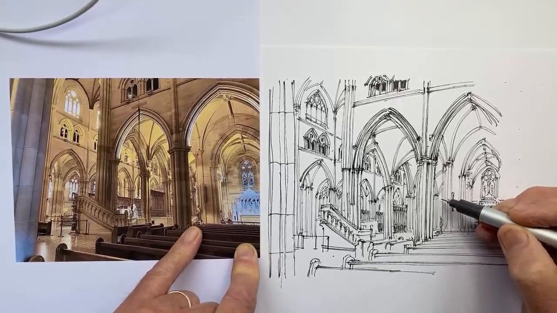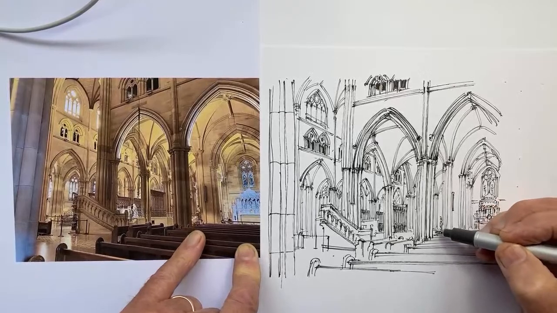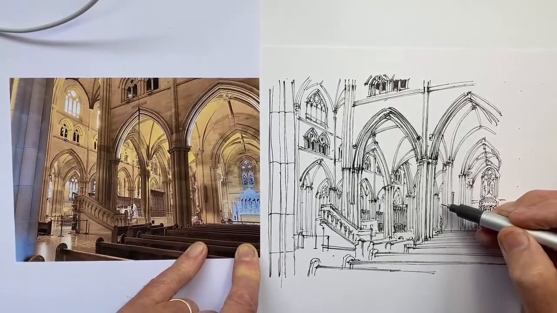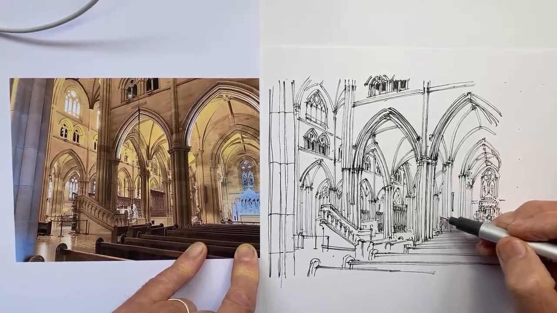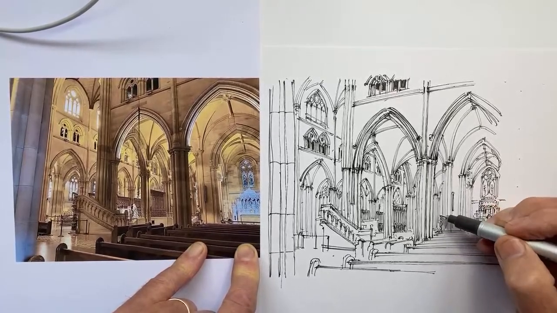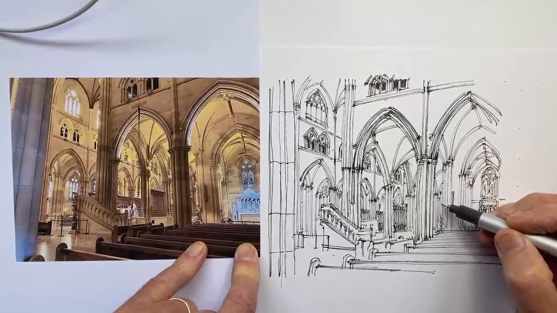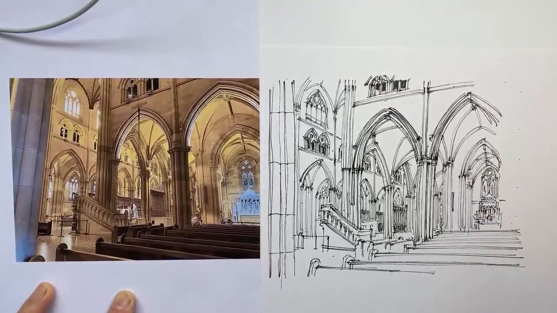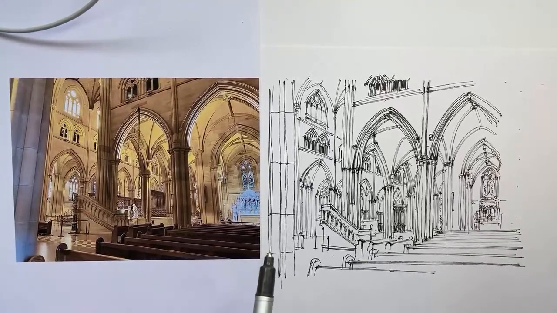I'll make that a statue. There's some sort of glass up there. Have I covered all the gaps? I think I have. I think that's pretty much it.